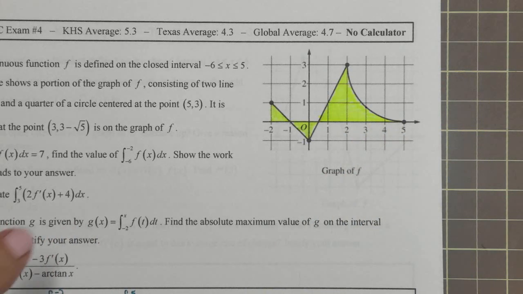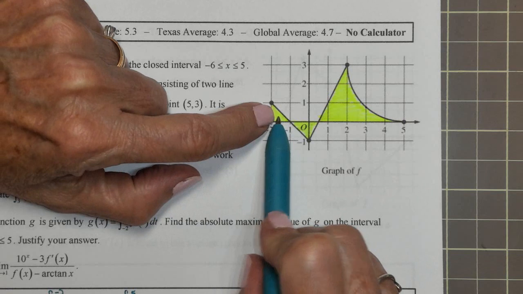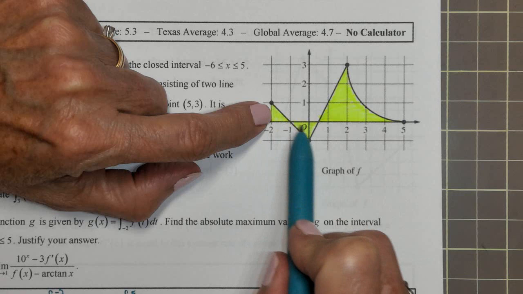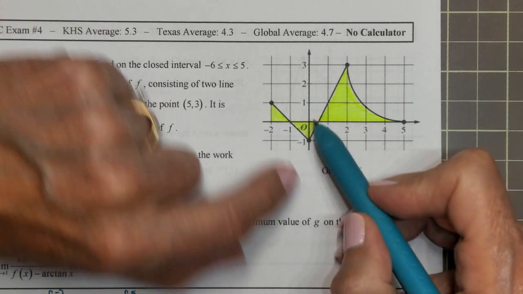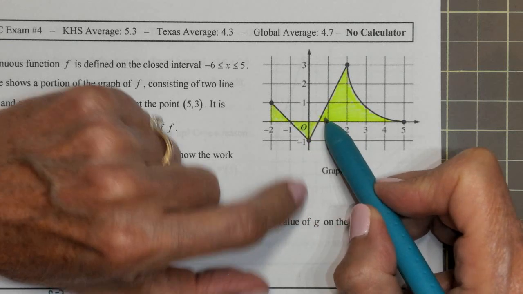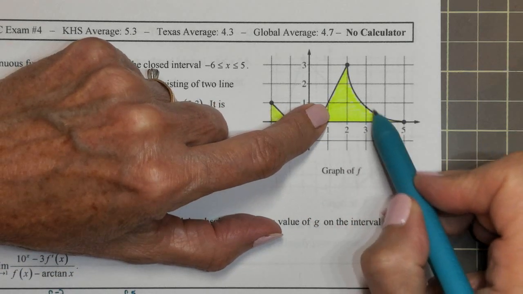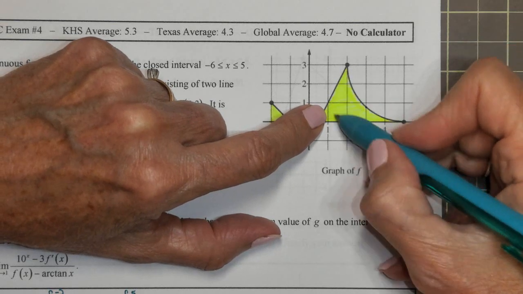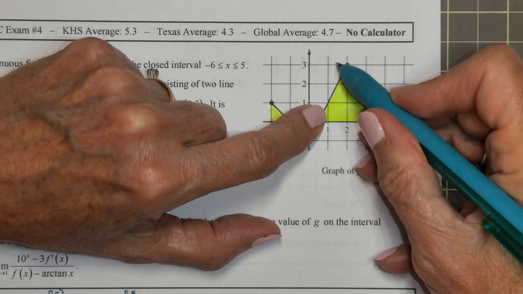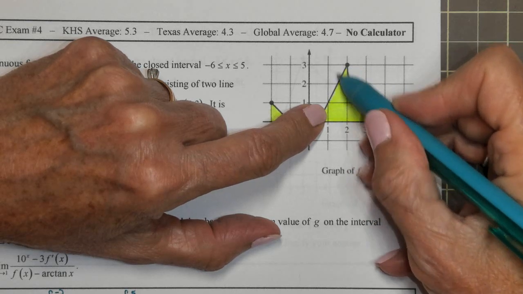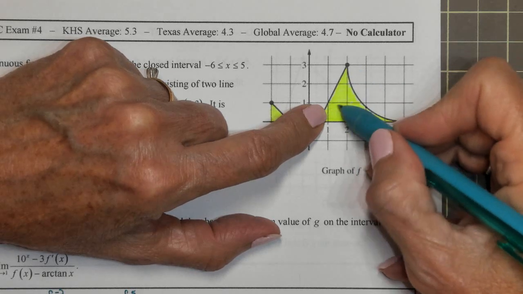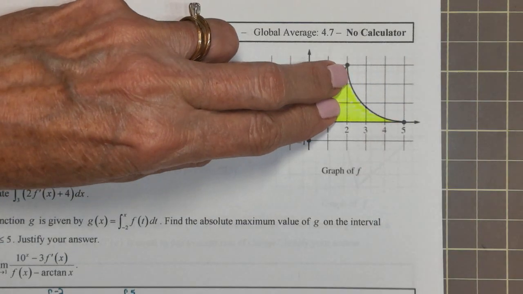So let's take a look. This is half of a unit, but this little piece right here is negative half of a unit. So they will cancel each other out. These 2 pieces over here will cancel each other out as well. And I'm left with this piece here. For this area, I have 1 full square, and I have half of 2 squares. So this is 1 plus 1, so that is 2. So down here, I'm going to write 2 for that.